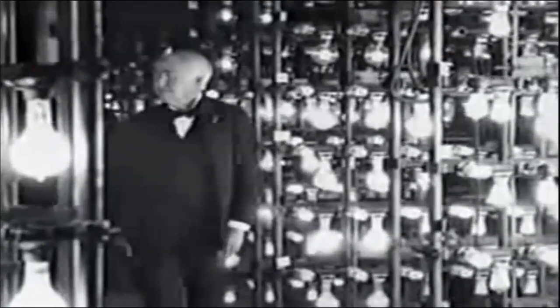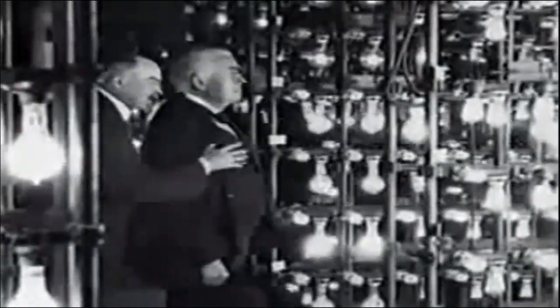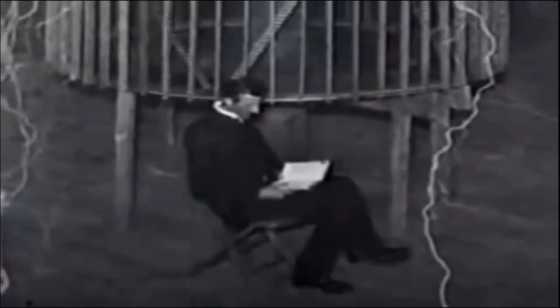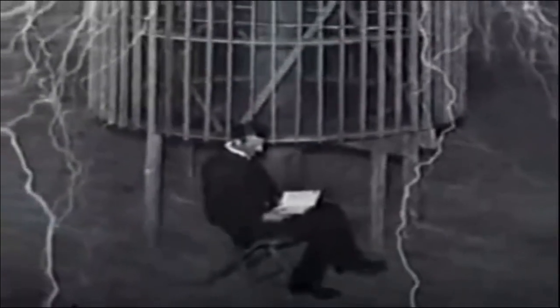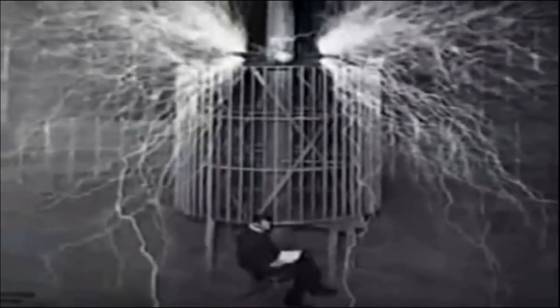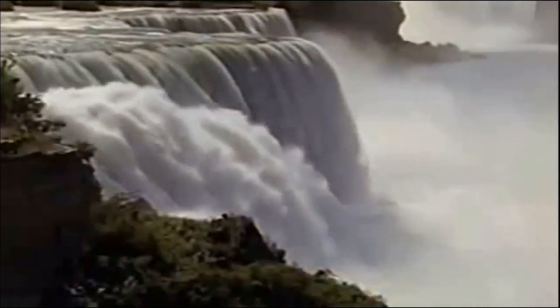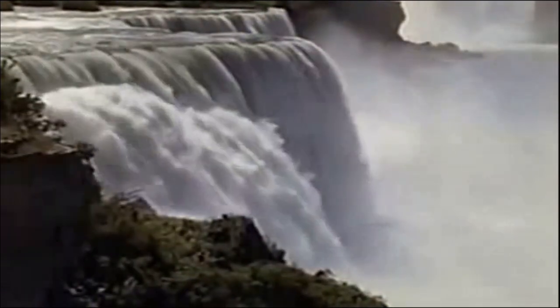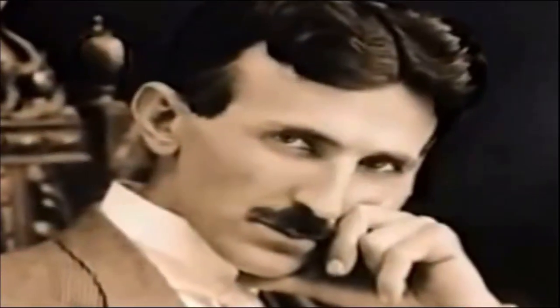When you think of electricity, you think of Edison. But there is one electrical genius who is nearly forgotten. A man who dreamed of giving the world an unlimited supply of energy. His name was Nikola Tesla. This is the story of a modern Prometheus who changed the world with electricity.